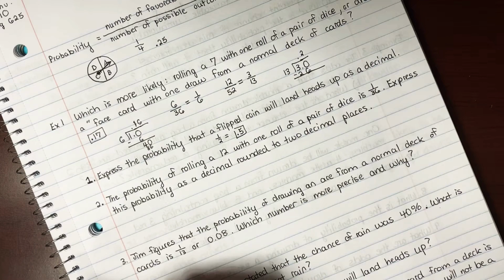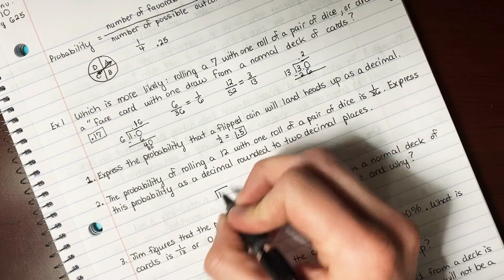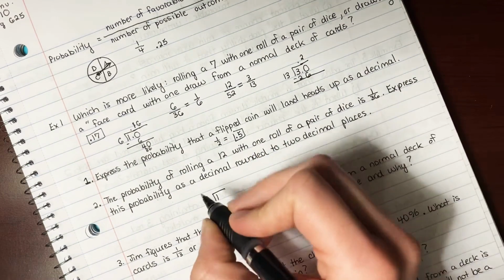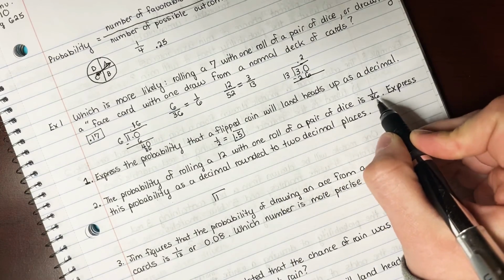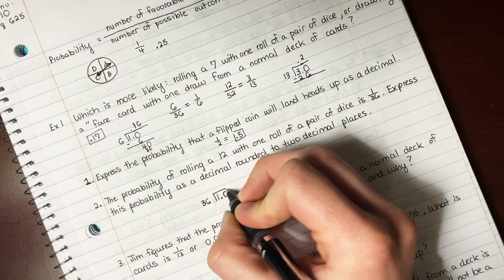Number 2, the probability of rolling a 12 with one roll of a pair of dice is 1/36. Express this probability as a decimal rounded to 2 decimal places. Okay, so hopefully you remember how to make a fraction a decimal. You divide the numerator by the denominator. So we're going to do 1 divided by 36.